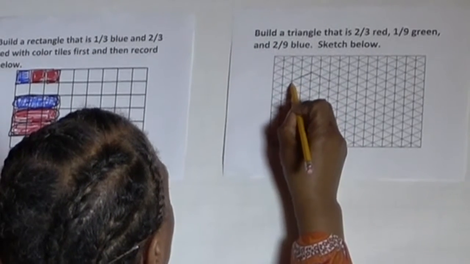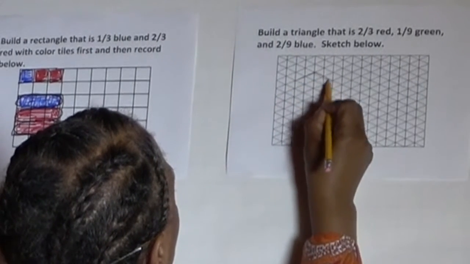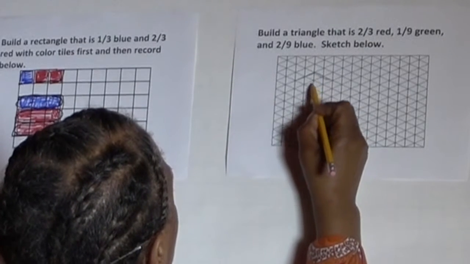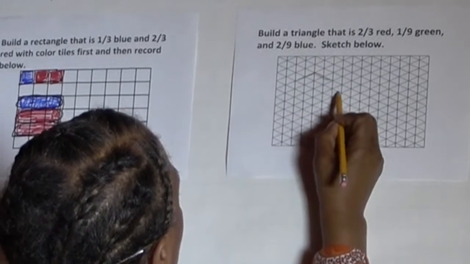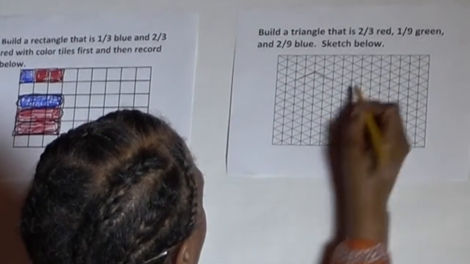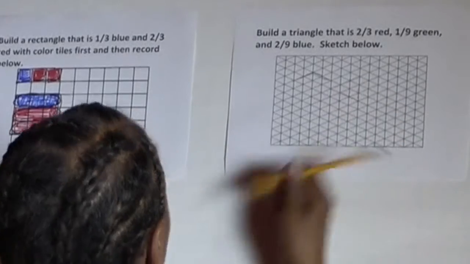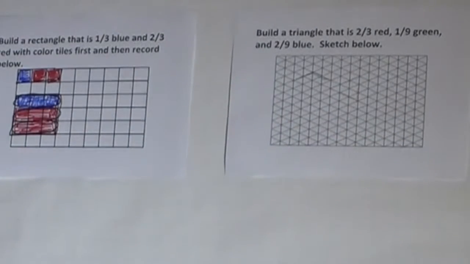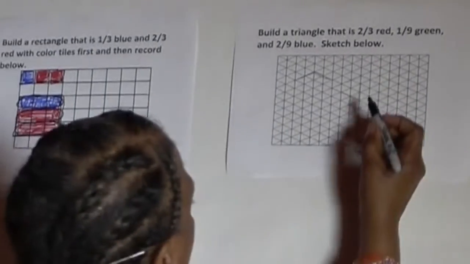There's my hexagon. Not sure. Oh, I found it. I found one right here. Lovely. All right, here I go. I found one. I'm going to do it in black.